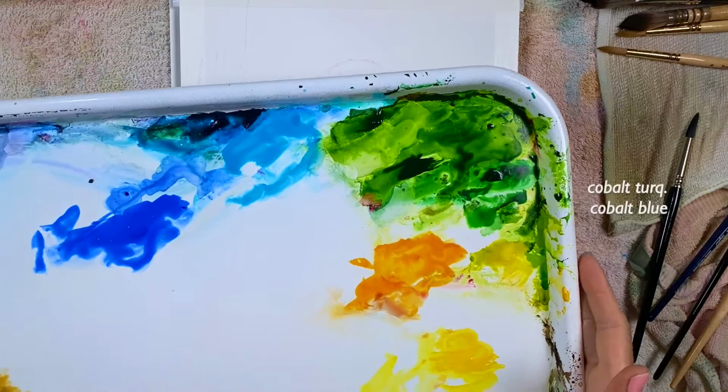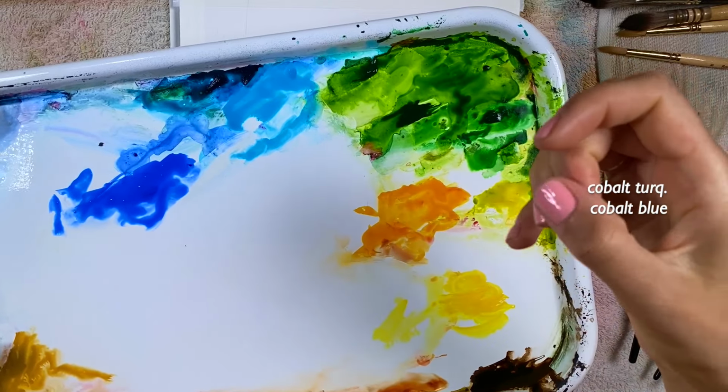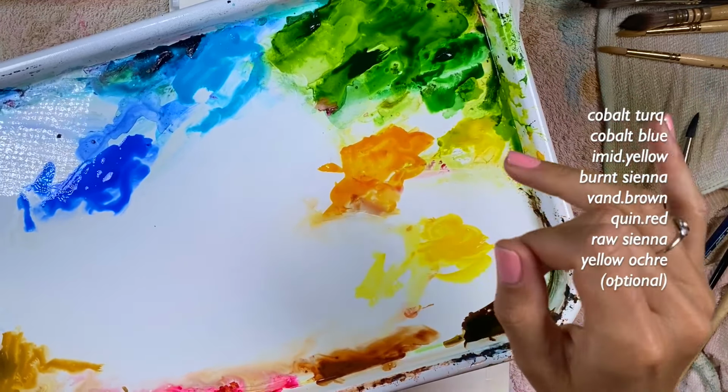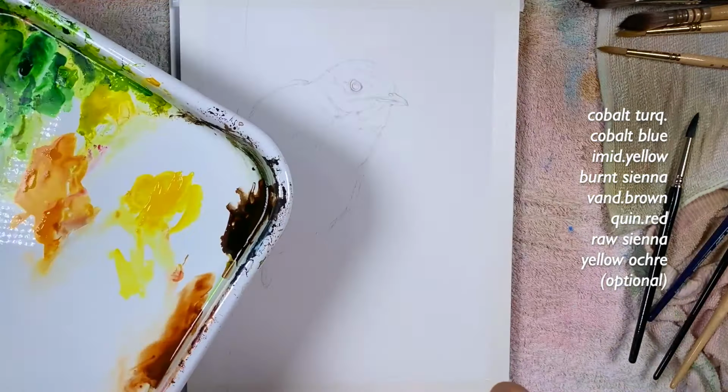So I have here a cobalt turquoise light, cobalt blue. I have, let's see, what do I have? I have imidazolone yellow, burnt sienna. Maybe I'll use some Van Dyke brown, quin red, and rust sienna or yellow ochre.